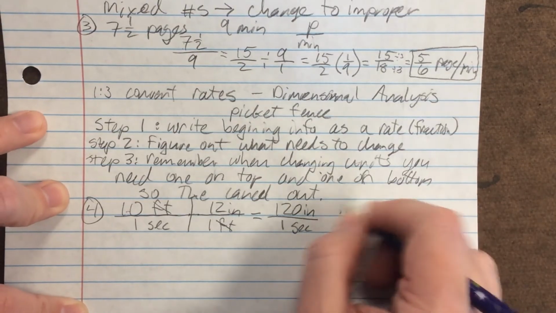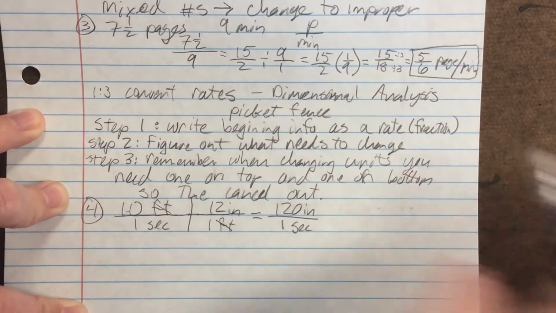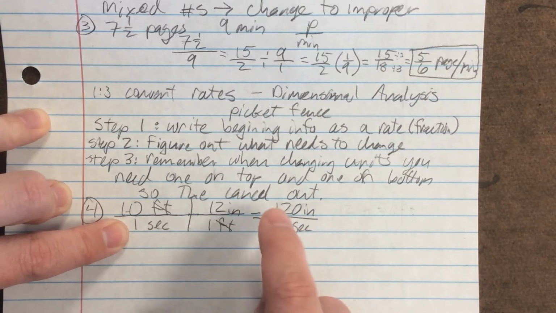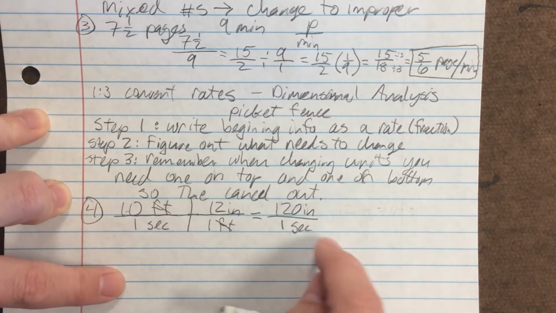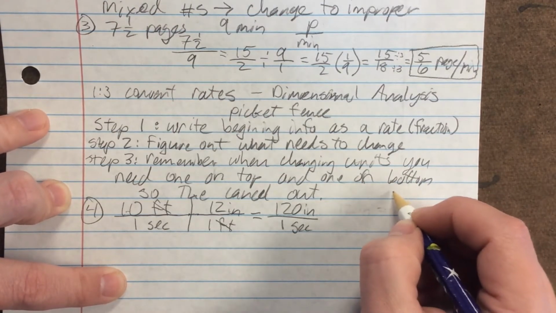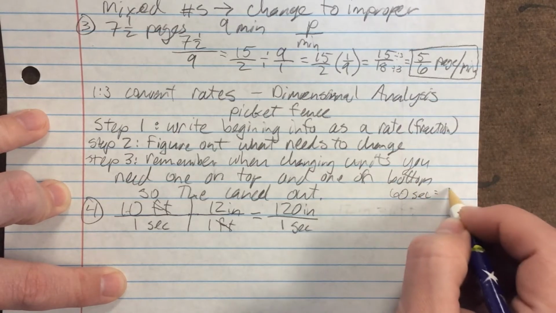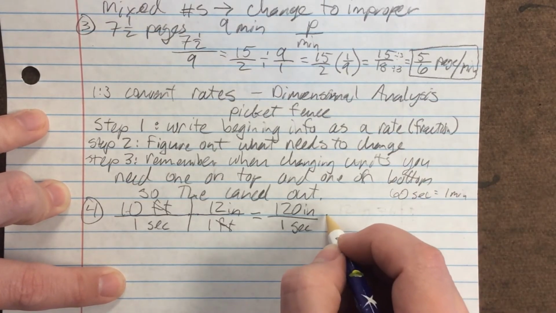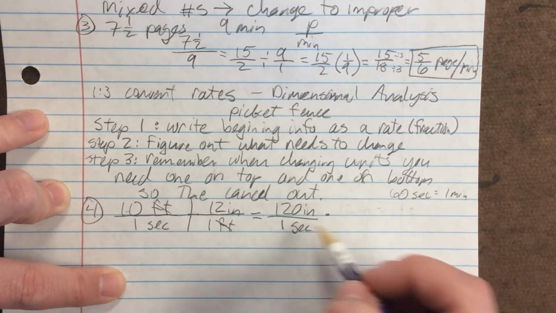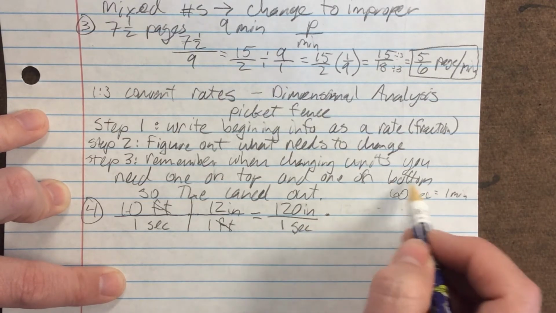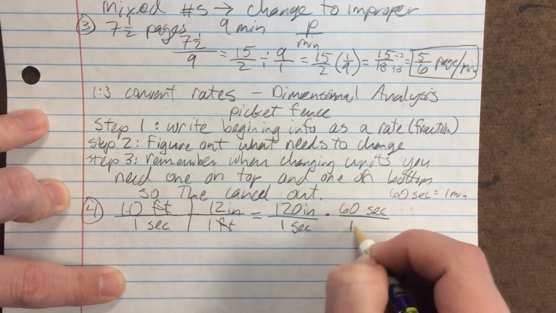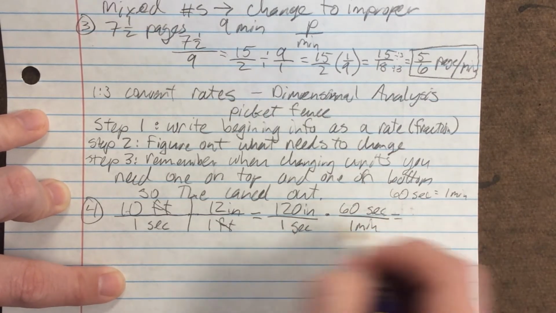Okay? Now, if we wanted to, we could do a second conversion and find out, instead of changing from feet per second to inches per second, we could do inches per minute if we wanted to. So let's see if we can change the seconds to minutes. So let's think about that for a second. There are 60 seconds in 1 minute. Okay, so we're going to write this as a fraction, but this time we want the seconds to cancel out. We have seconds in the bottom here, so we're going to put the seconds in the top over 1 minute, and then we can multiply these fractions together.